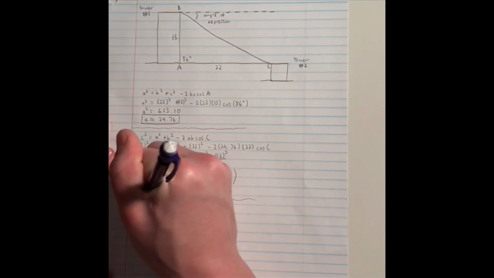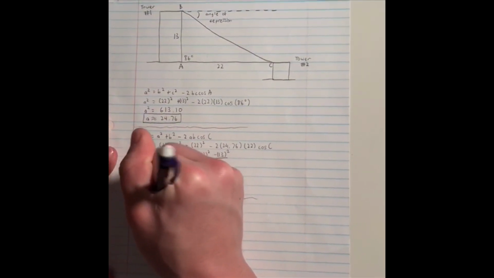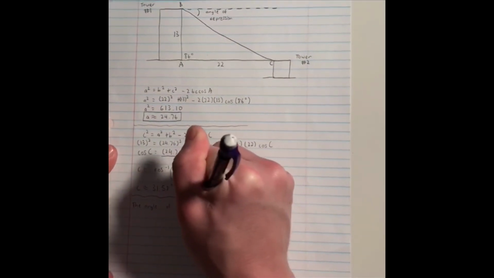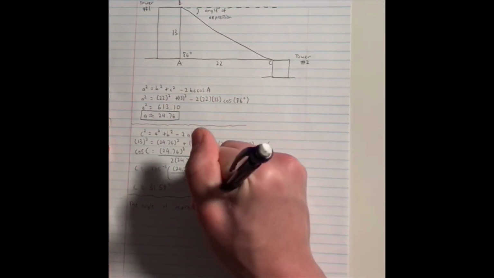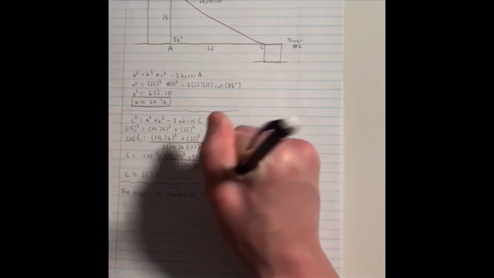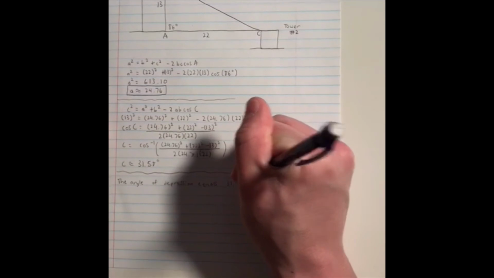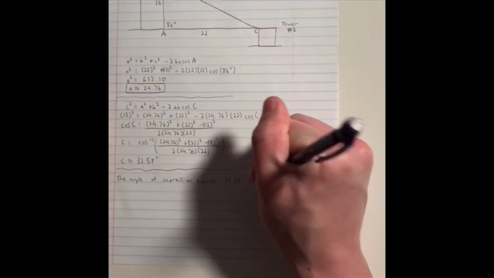Once we know what angle C is, we can then determine the angle of depression. The angle of depression is also 31.58 degrees because C and the angle of depression are alternate interior angles. This means that these angles are equal to each other, which means finding C means we have also just found the angle of depression.